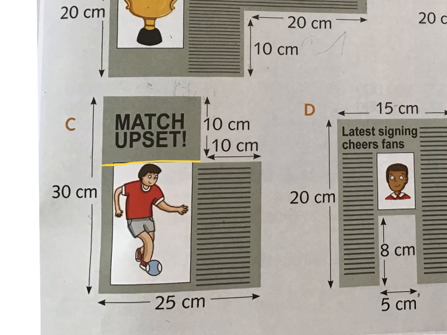For shape C, I've decided to split my shape horizontally, and I'm going to start with the small rectangle at the top, which I know is 10 centimetres long. How wide is it though? The whole width of the shape is 25 centimetres. This little part is 10. 10 plus 15 makes 25. So this is 15 centimetres. 15 times 10 then is 150.